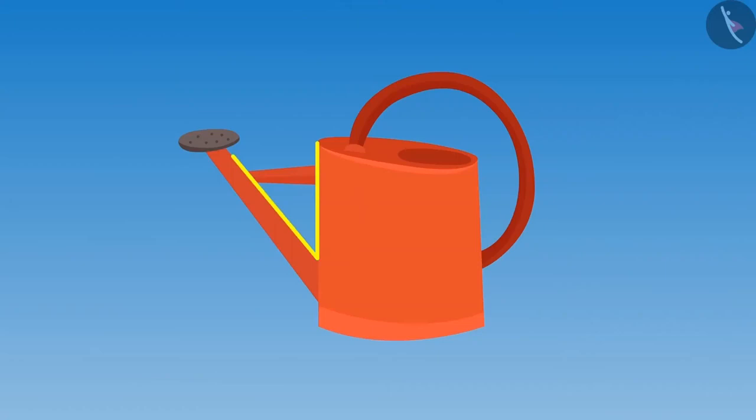Tell me whether this is less or greater than a right angle. "Didi, this is less than the right angle. But if we look below this pipe, we can see an angle here. And I think this is greater than a right angle." Yes, you identified it correctly, Riva. There is an angle less than a right angle and an angle greater than a right angle in this can.